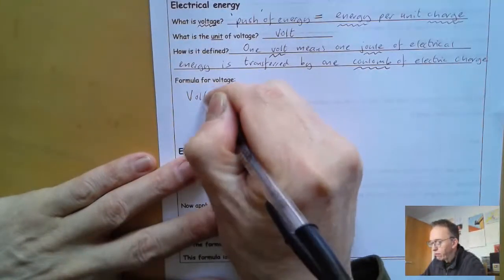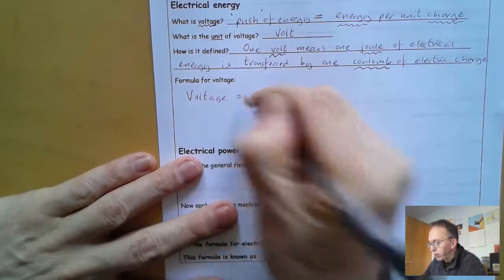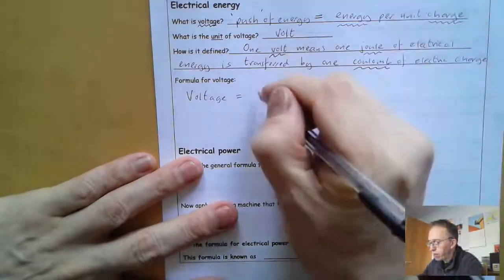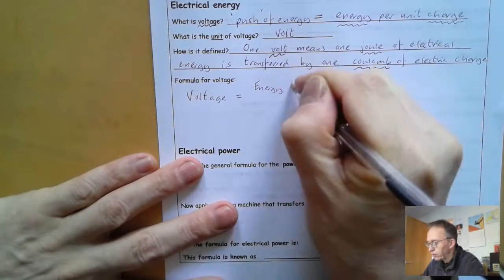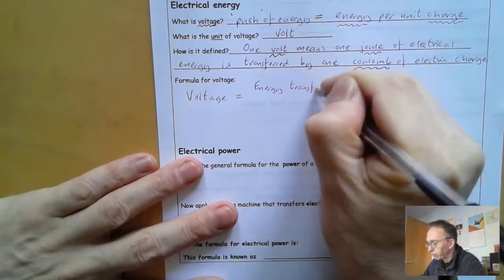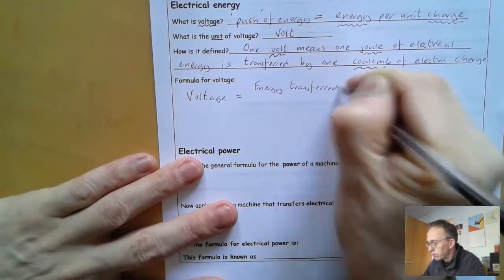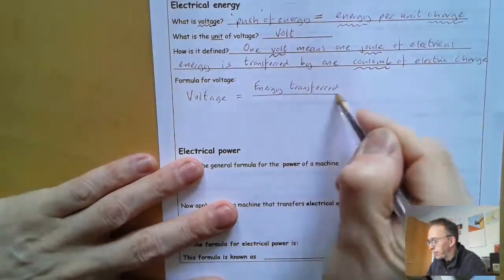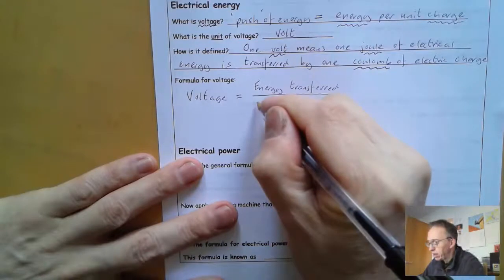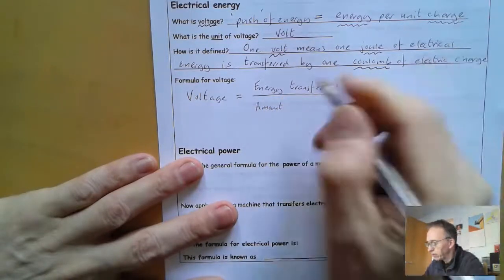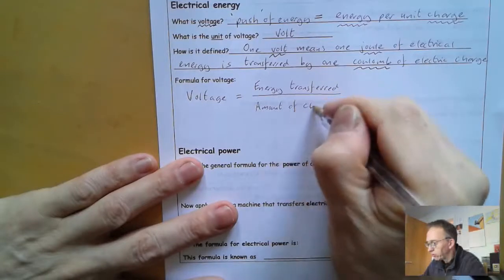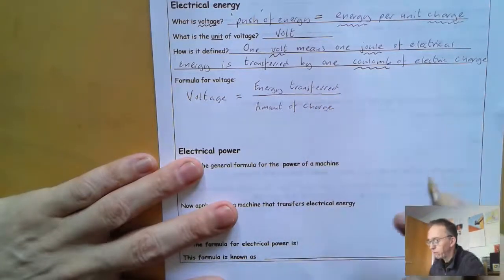We would say that voltage is equal to the amount of energy that is transferred divided by the quantity of charge that has flowed.